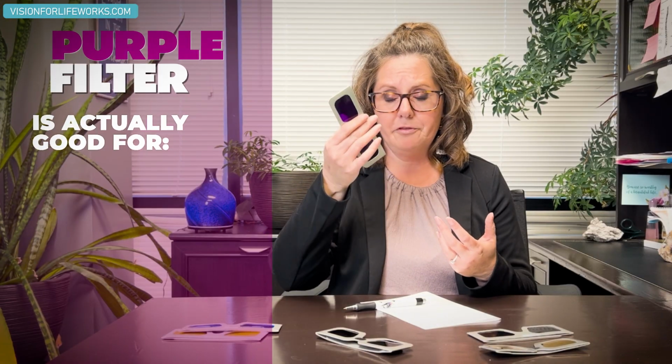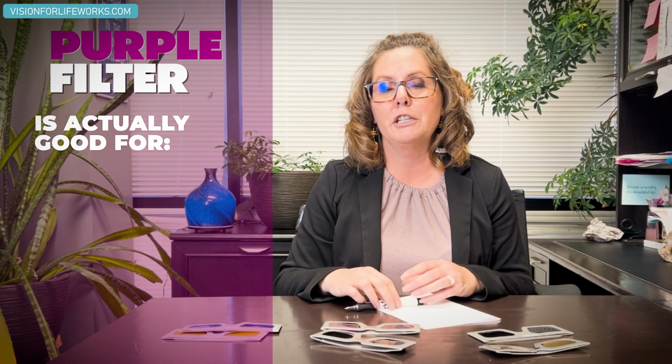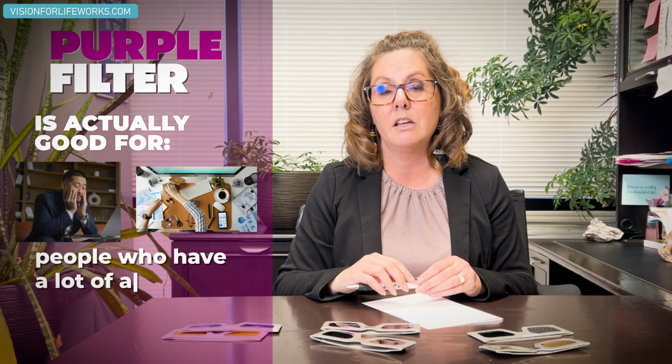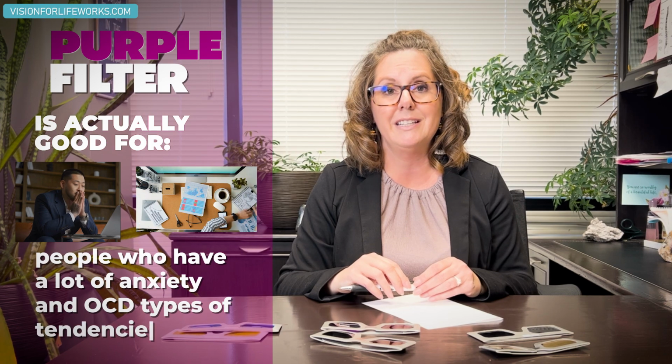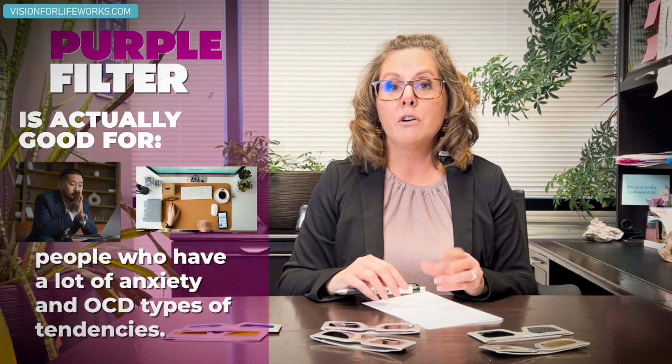Let's talk about another one. This purple filter is actually good for people who have a lot of anxiety and OCD types of tendencies. For instance, if they are so worried about managing their desk and straightening their papers and having their pen or pencil ready that they can't even get to working on the visual activities we want them to work on, that's a problem.